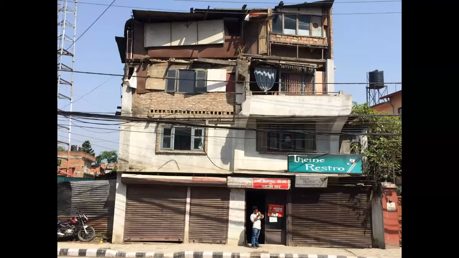So this is one of my favorite pictures of a local structure. I think you can tell that it was built in stages. The construction quality is not so good. You would not expect it to be very resilient to shaking.